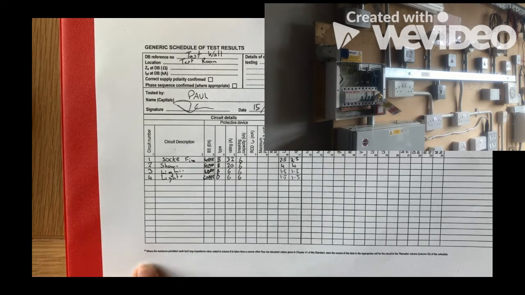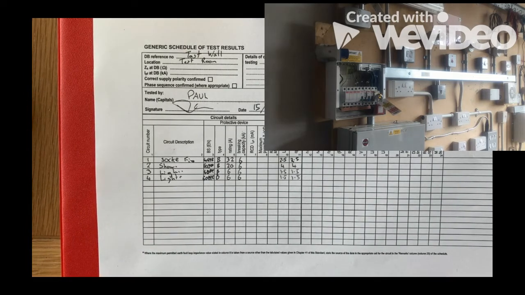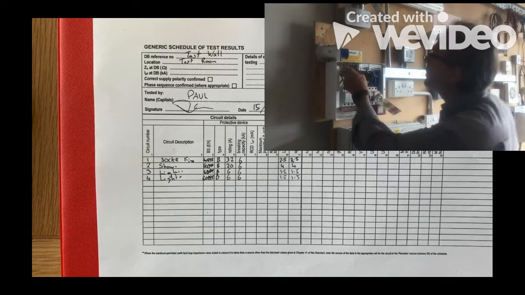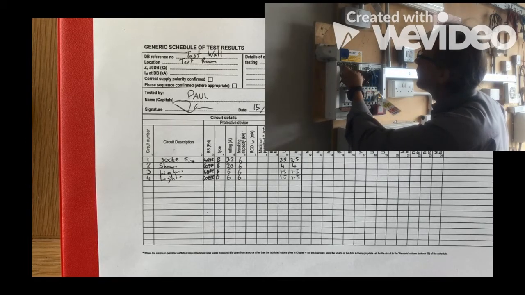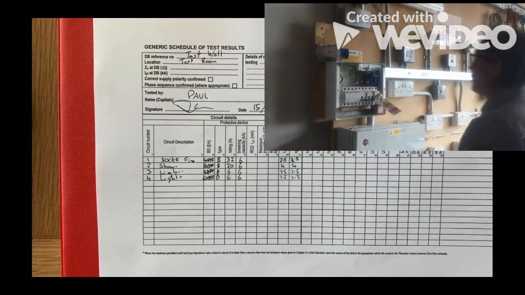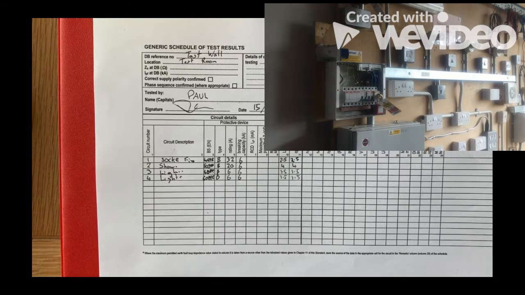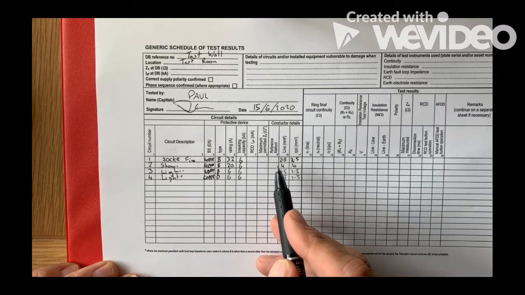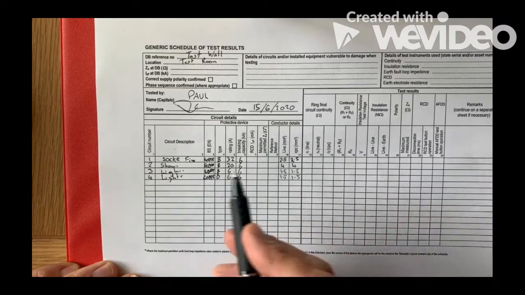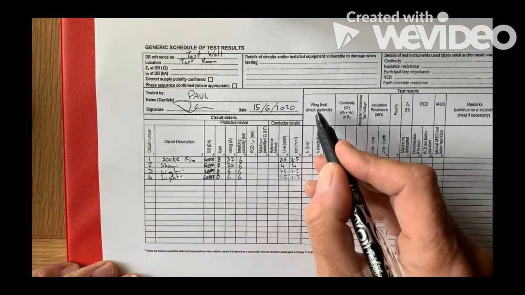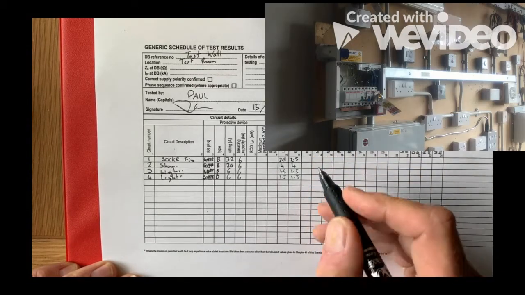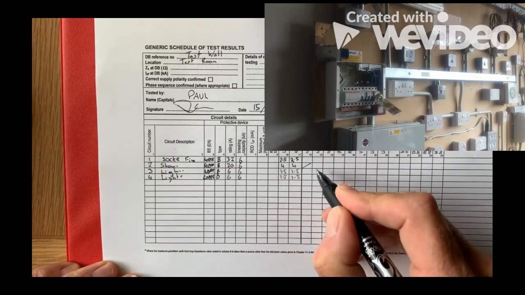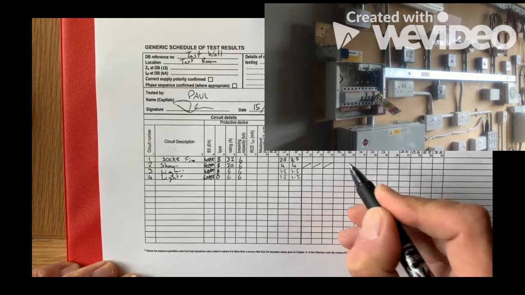Now, the first thing that I would recommend with the testing is having a look at the circuits and going through the test sheet, filling in the information that we need and blanking out the information that we don't need. So first thing we can look at is, okay, we have sockets. Leave this one blank for a second, but the shower is not a ring, so we do not need a ring for the shower. So these tests can be blanked out.